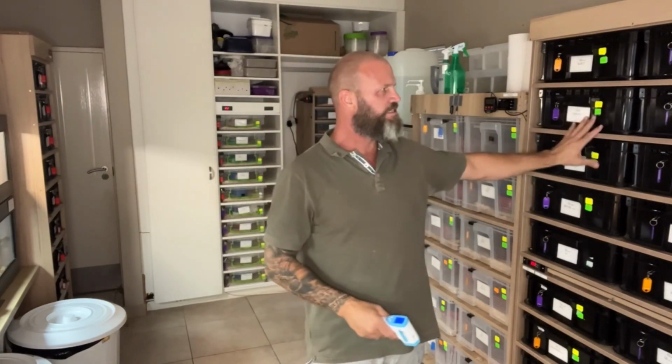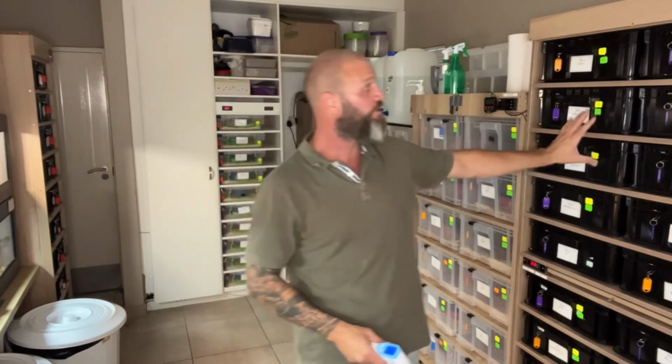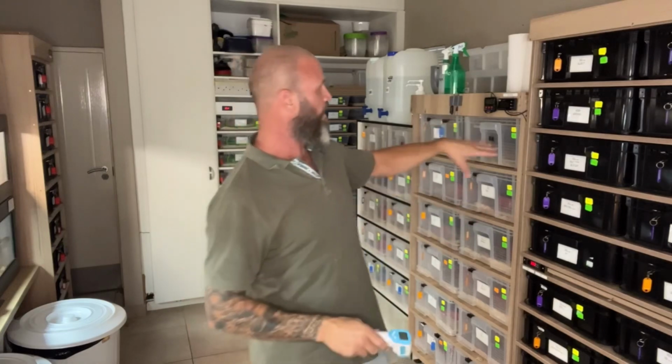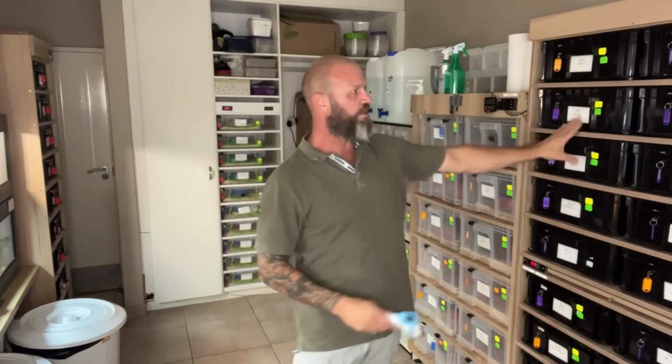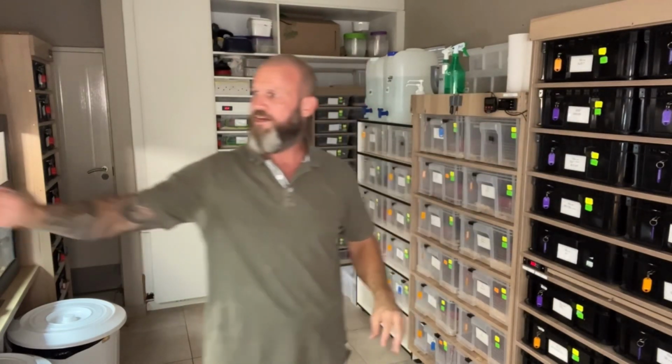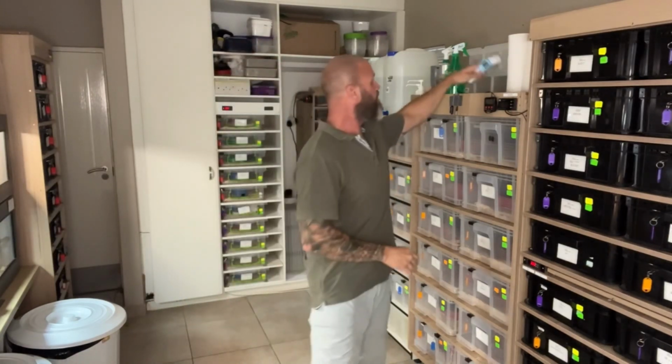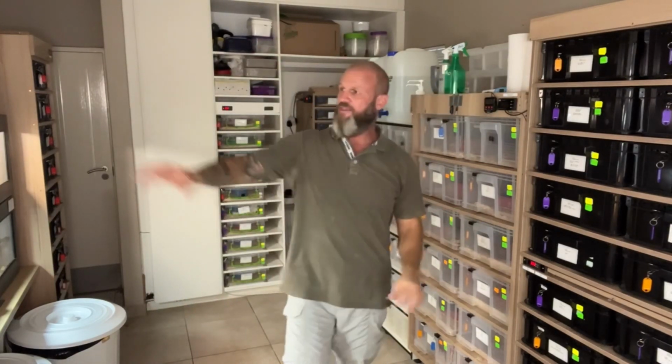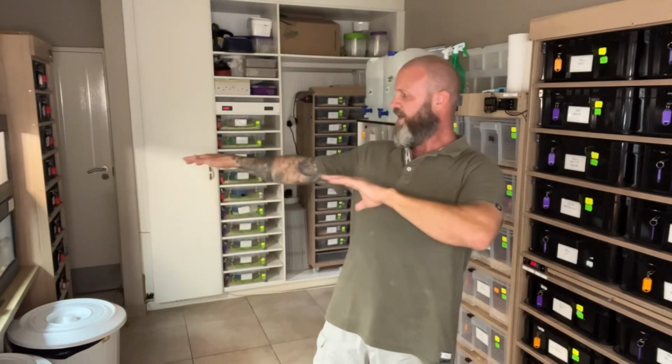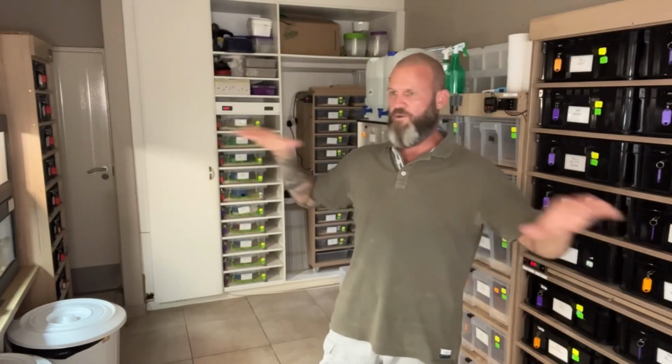I think just because these tubs are black, they actually retain the heat a little bit better. So the ambient temperature in the front of these tubs is a little bit warmer than what it says over here, and that's okay. We're good with that. Okay, so this temperature gun stays here, and that temperature gun stays there, and I've got a backup, and no matter where I am, I can always check my temperatures.